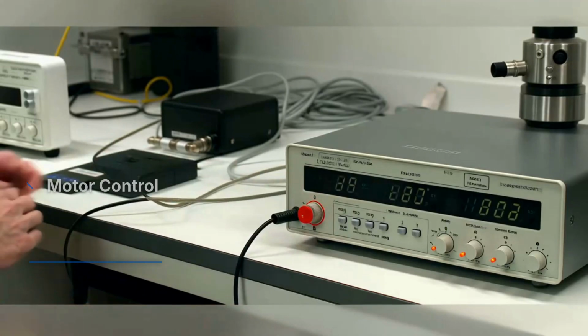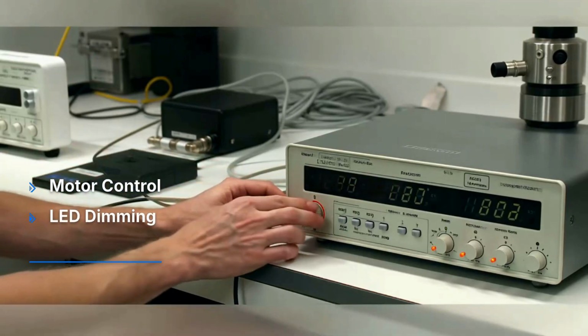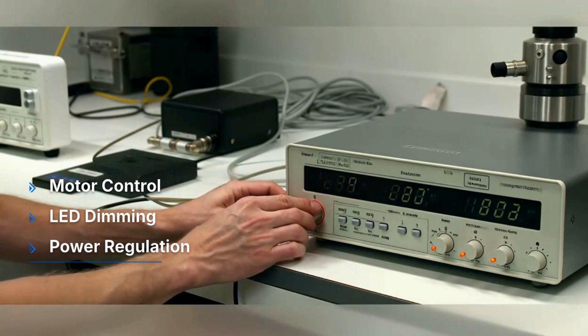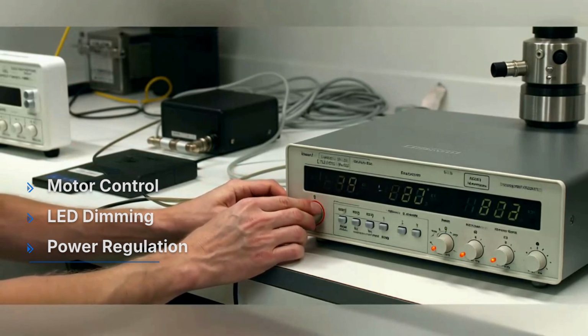These values help engineers design PWM circuits for motor control, LED dimming, and power regulation applications.